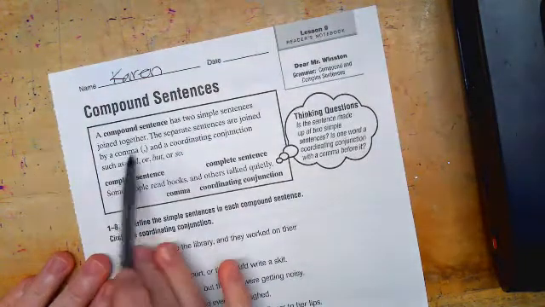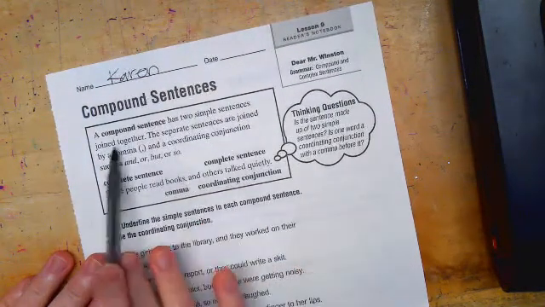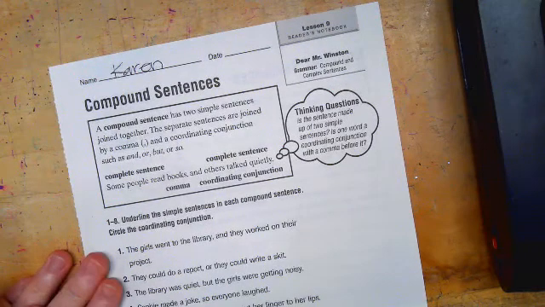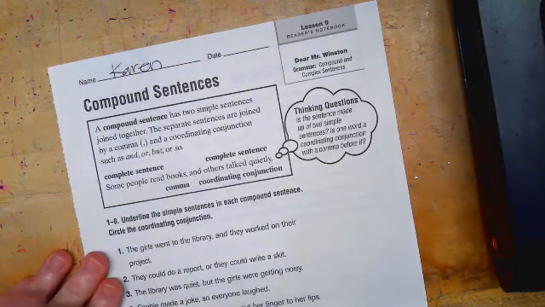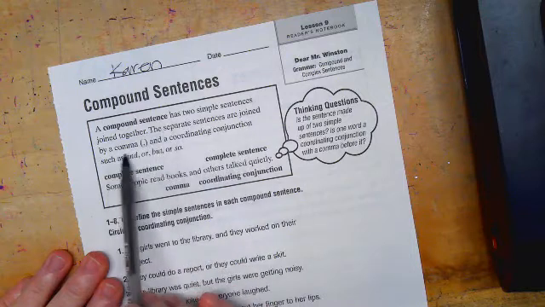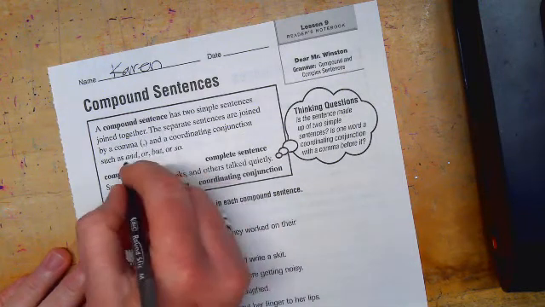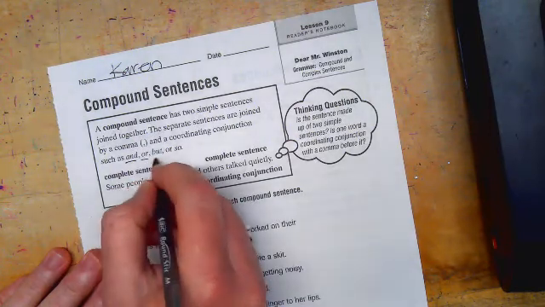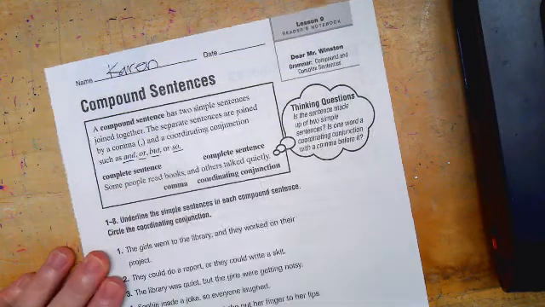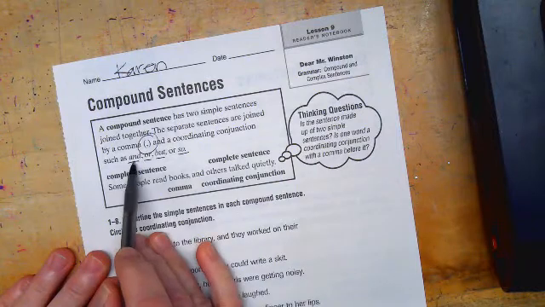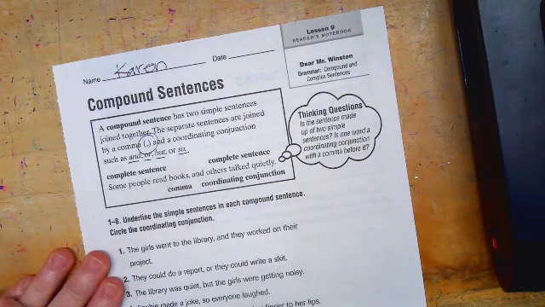A compound sentence has two simple sentences joined together. So we take two little baby short sentences and we combine them together. The separate sentences are joined by a comma and a coordinating conjunction, such as and, or, but, or so. So we're going to use a comma, and then we're going to use one of these coordinating conjunctions to join the two sentences together.